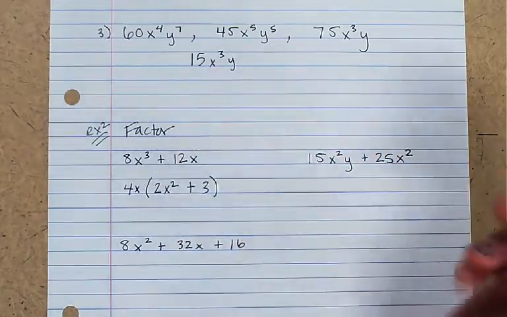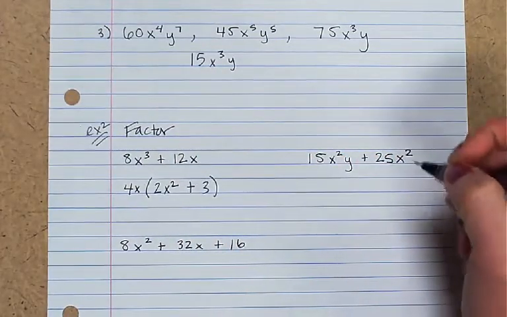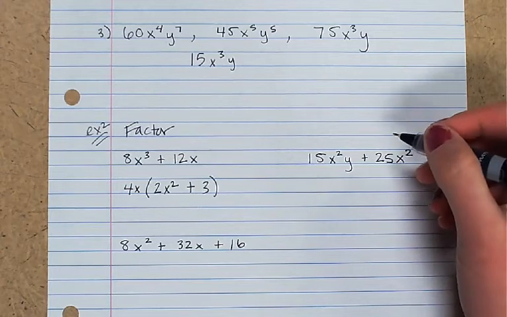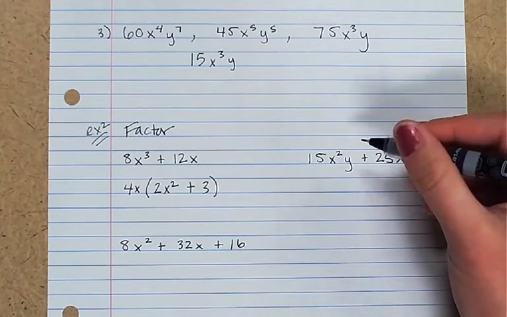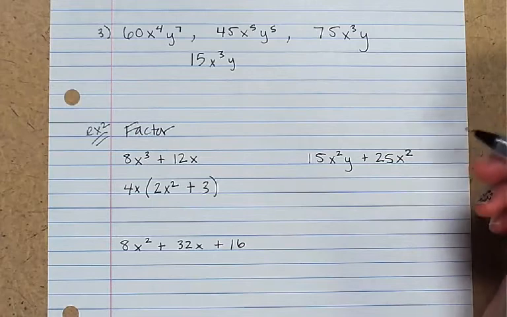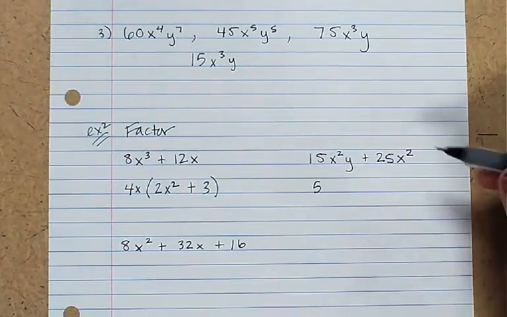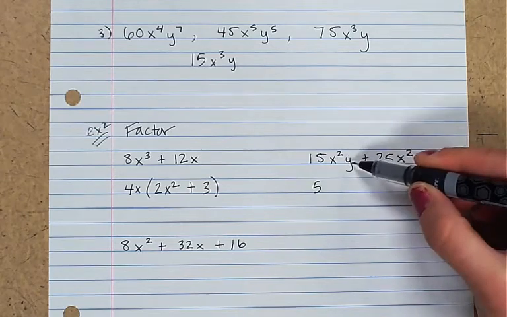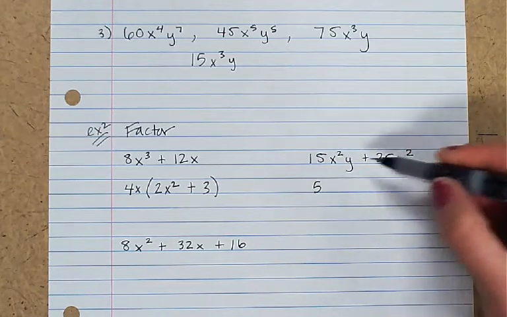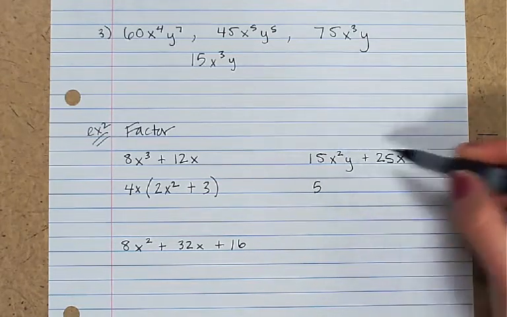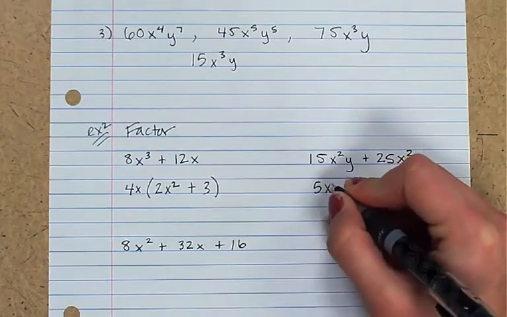The second one here, the biggest number that we can divide out of 15 and 25 would be 5. And then looking at the variables, we have x squared y and x squared. Since these both have an x squared on there, we can take that out.